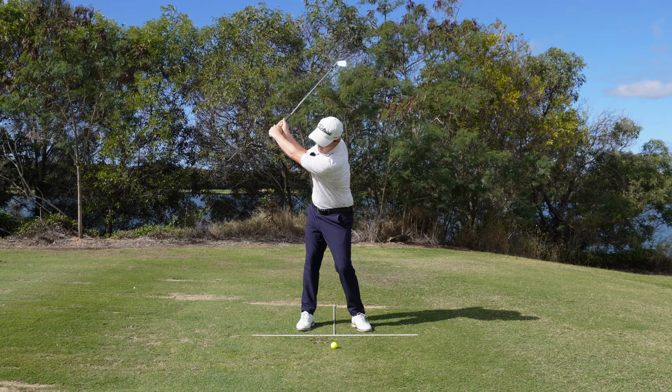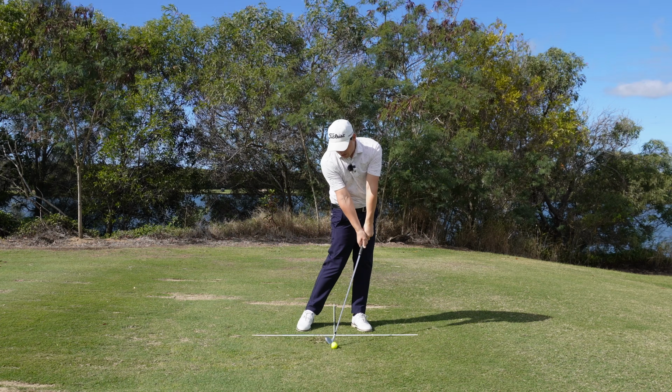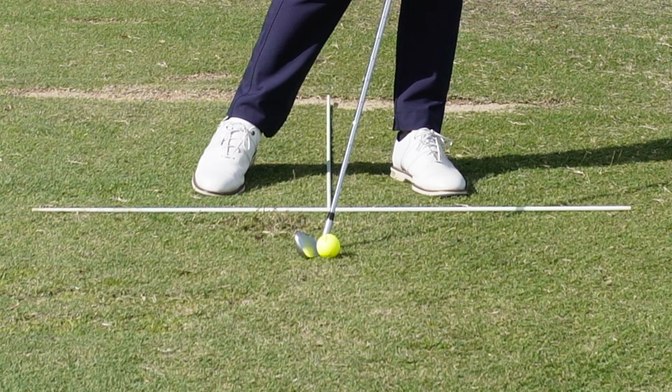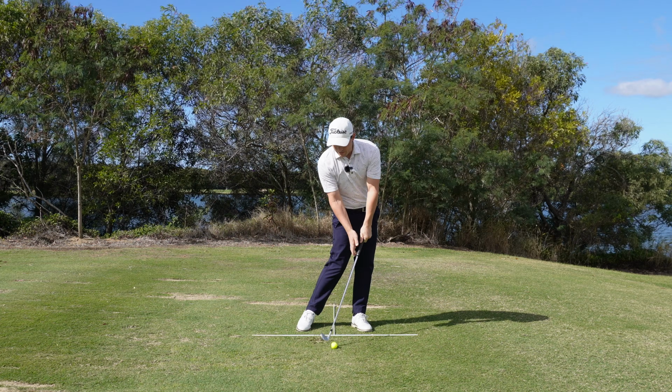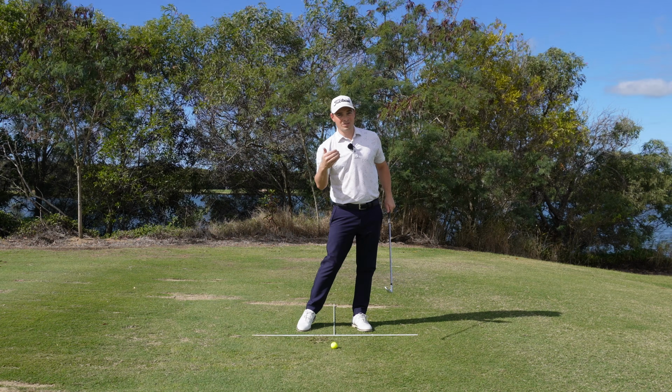So we get to the top, push forward, start to turn, lean that shaft, but you can see where that club face is aiming, right? You can see it's facing way out to the right. So this is why the golfer can't move to the left or towards the target.